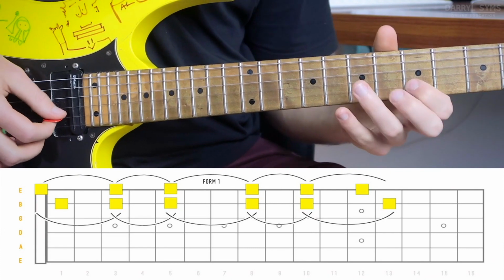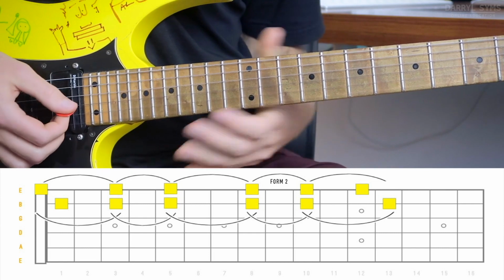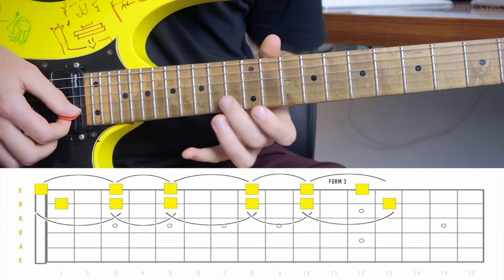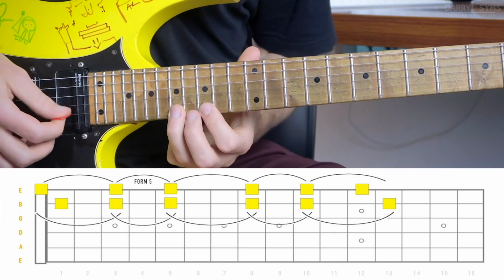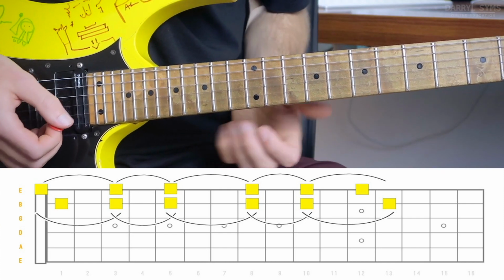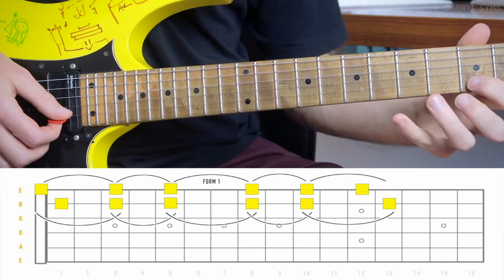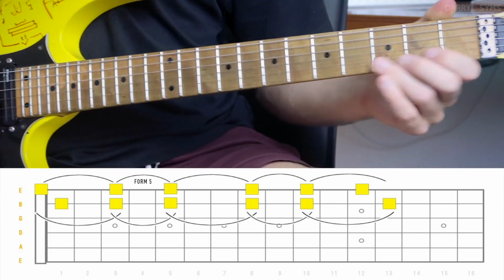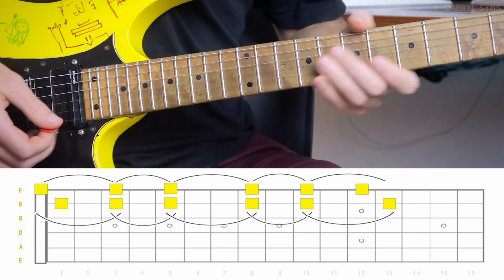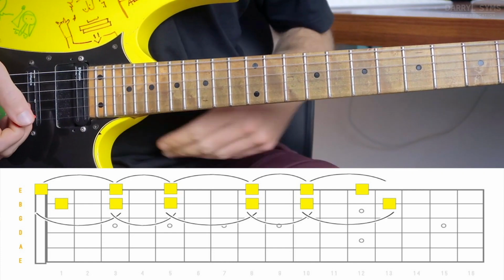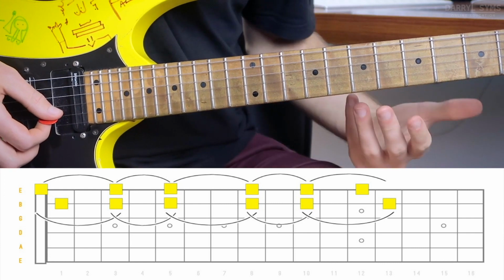I'm going to play form 1, then form number 2, then form 3, form 4, and then form 5. So we're working horizontally here, and of course I can go backwards the opposite direction. So form 1, form 5, and then of course the last set, the open string here. Okay, so it's important to be able to go in any direction at any given time. So that's a good start. Try and get comfortable with that string set going up and down, like so.